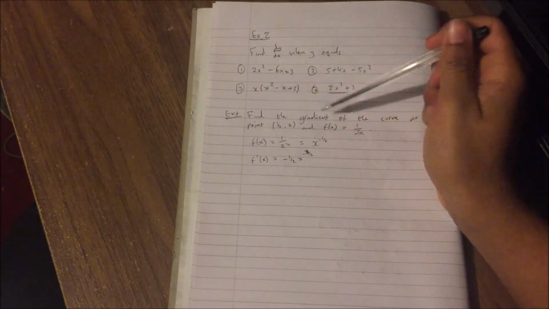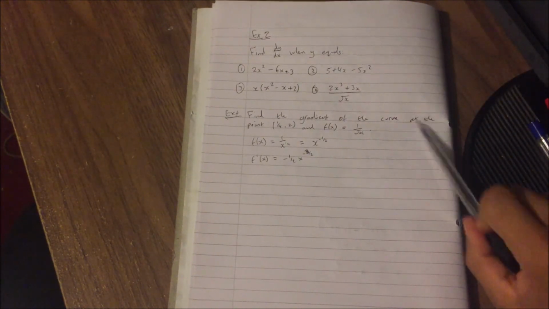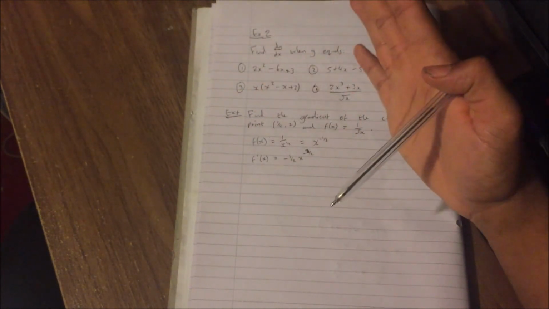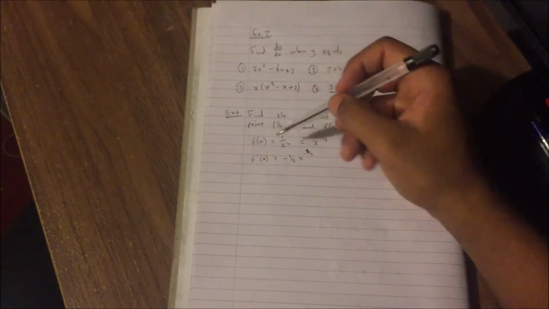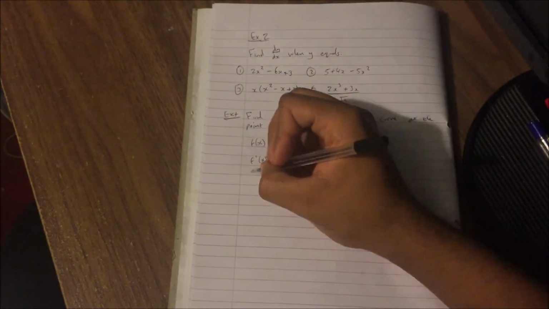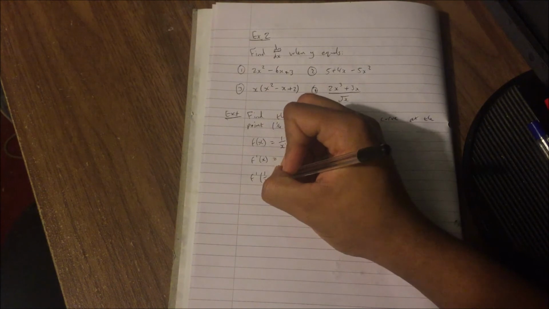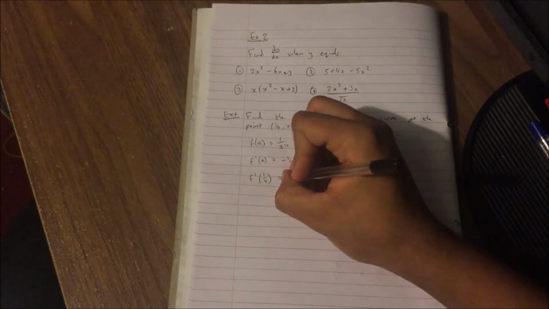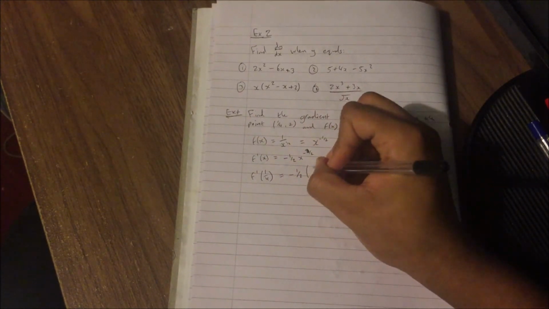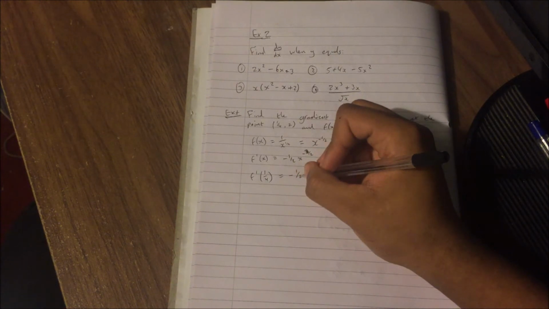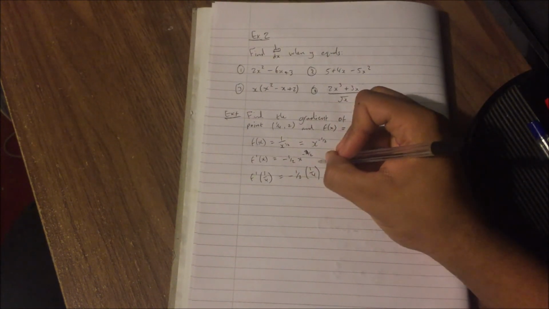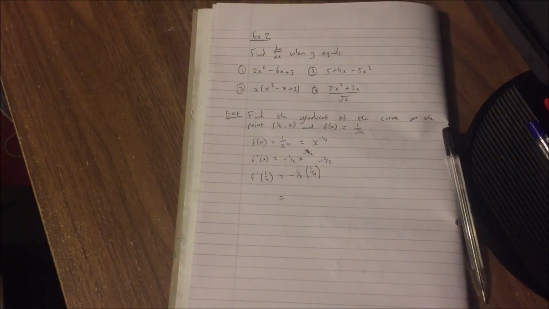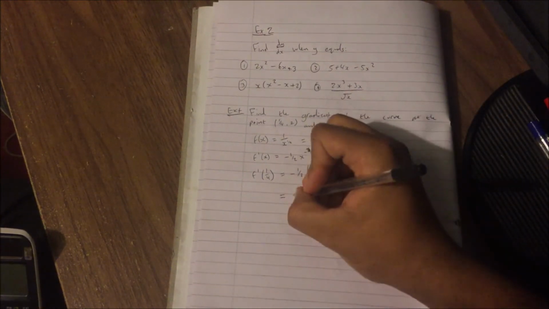Now what do I do? So we find the gradient of the curve at the point a quarter, 2. The 2 we can genuinely get rid of. There's no point having it there. So we're going to put in a quarter here. A quarter is now our x value. So now we're going to plug that in. So bracket, minus a half times a quarter to the power of minus 3 over 2. And that gives an answer of, okay, the answer is minus 4.